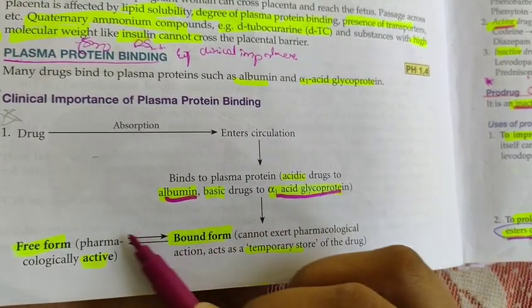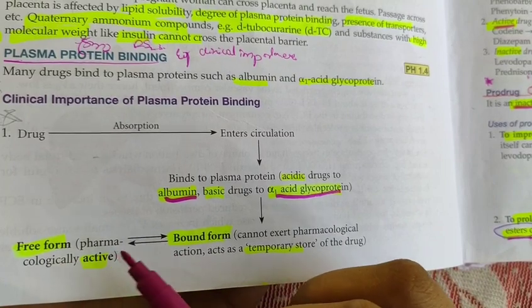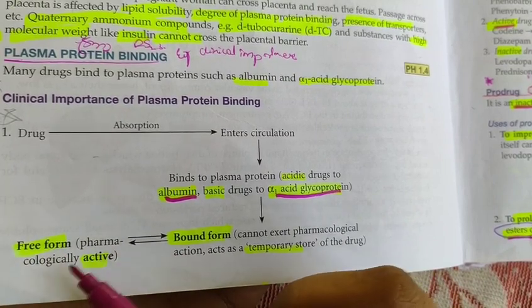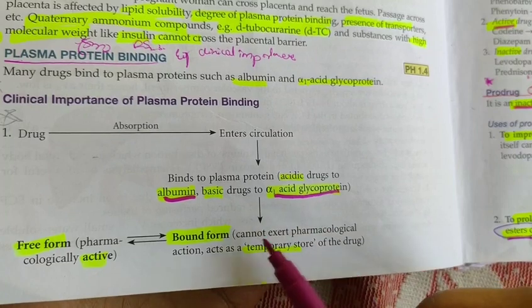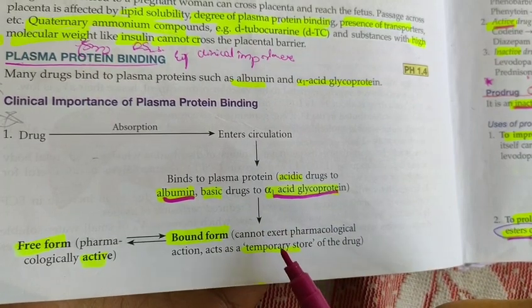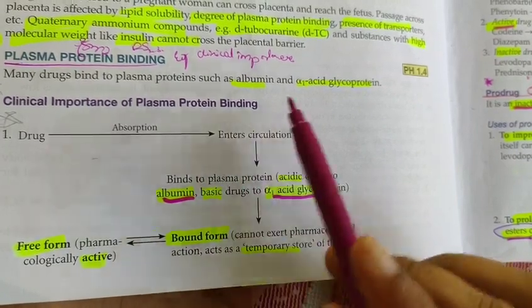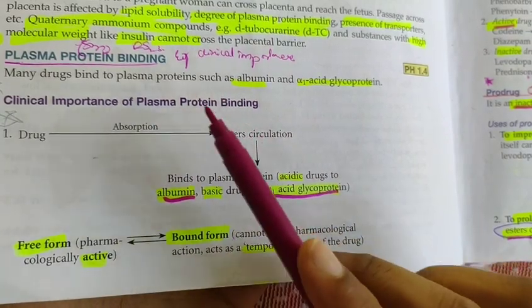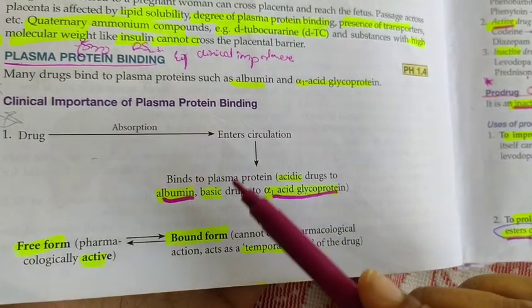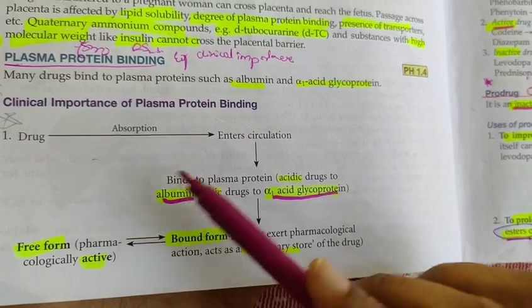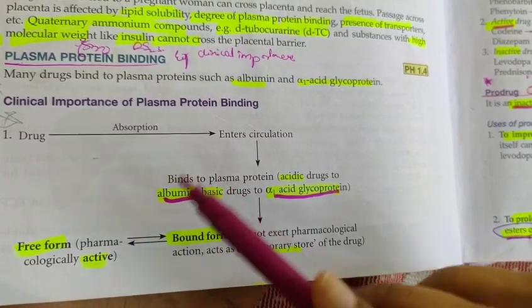So the bound form is reversible, so it can become the free form. In free form it shows pharmacological action, whereas in bound form it cannot show any pharmacological action, so it is a temporarily stored form. What you learned are the examples of plasma proteins and how the plasma protein binding works. You have learned the mechanism.